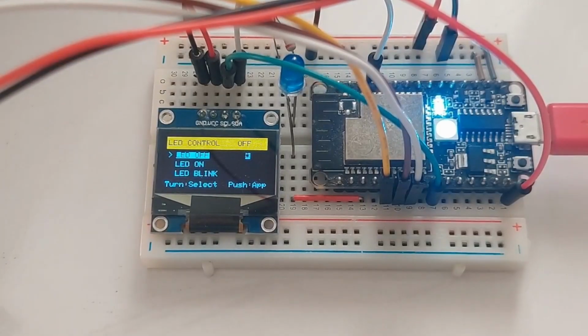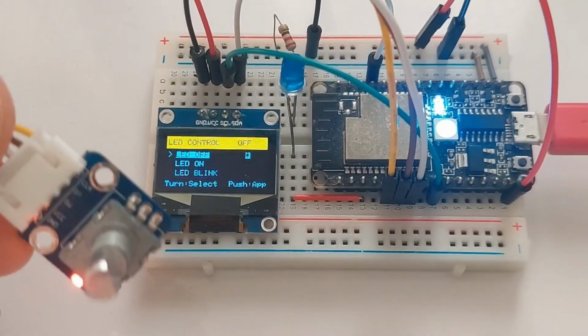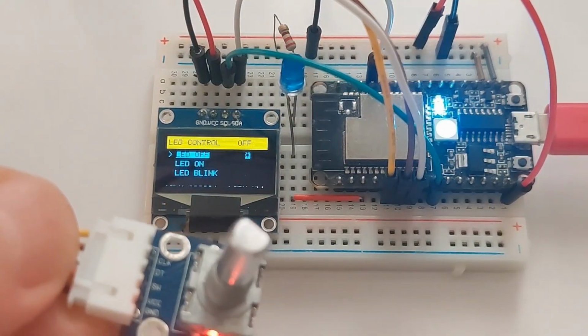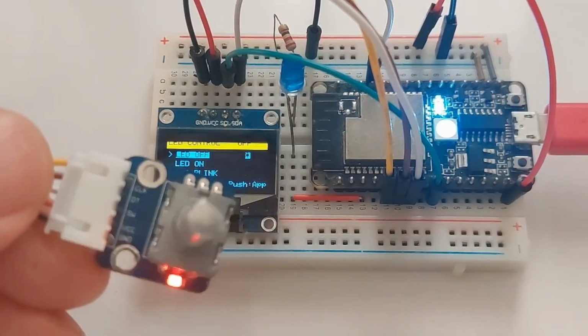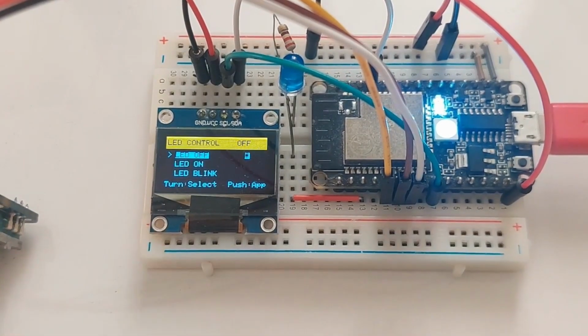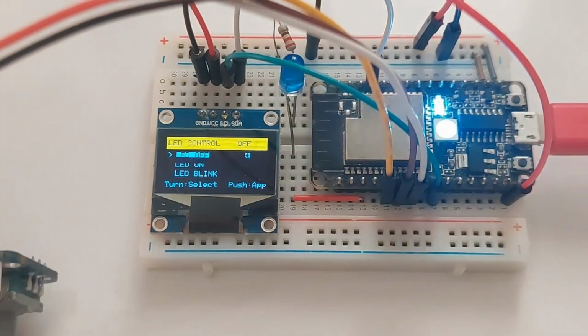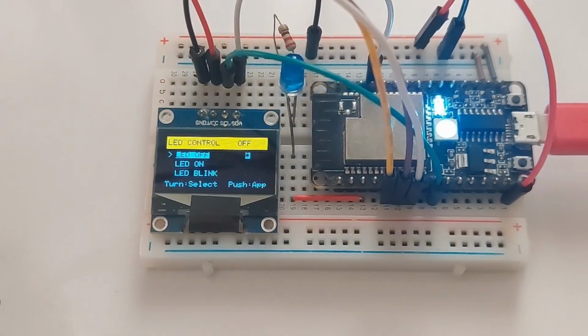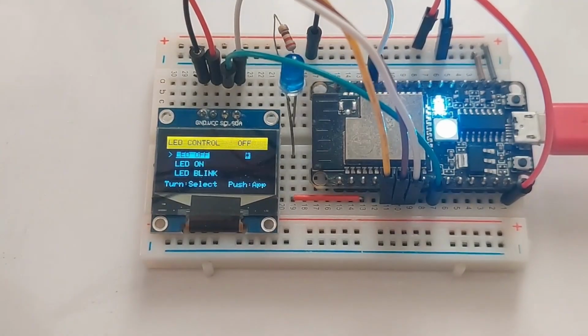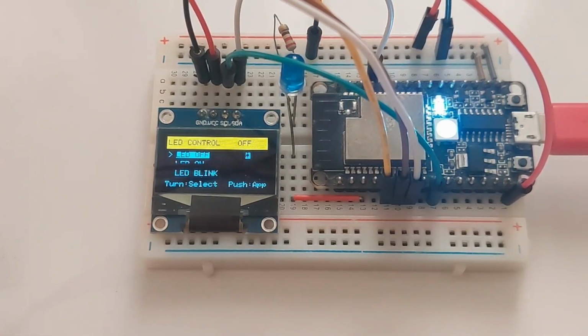Hi there. Okay, this project is a navigational menu with a rotary encoder. You can see the rotary encoder. It's got an OLED screen and an ESP32, all connected with an LED. So what we're going to do is use a navigational menu to switch an LED on and off or flicker it, just to have a look at how it works.